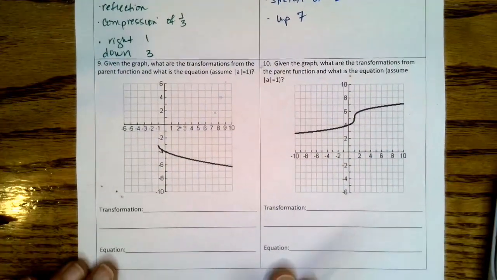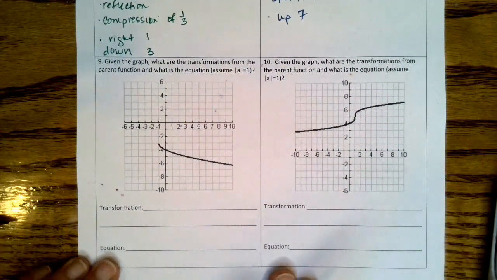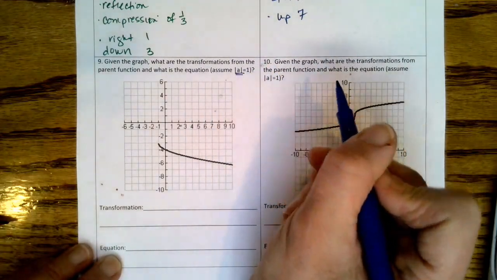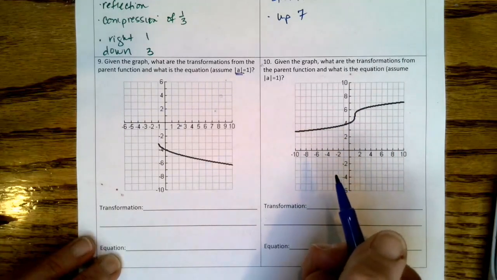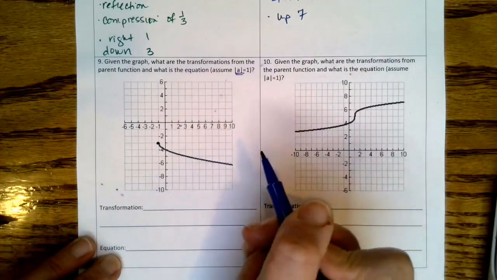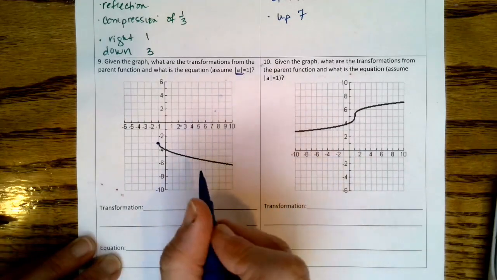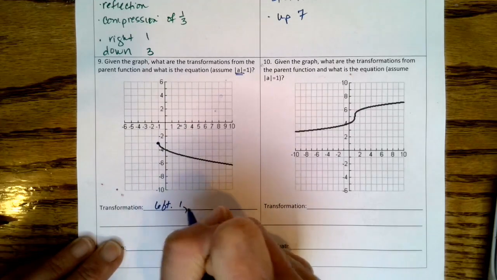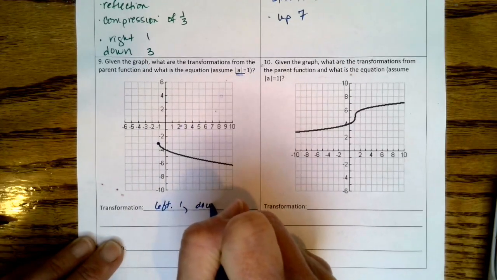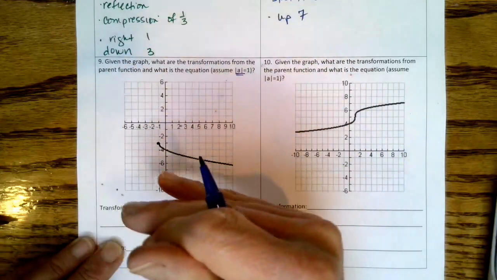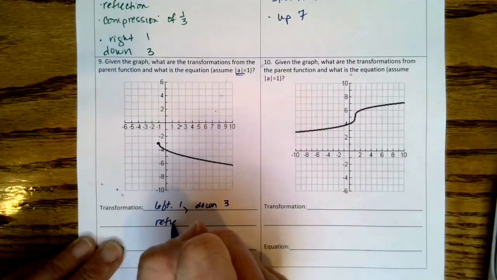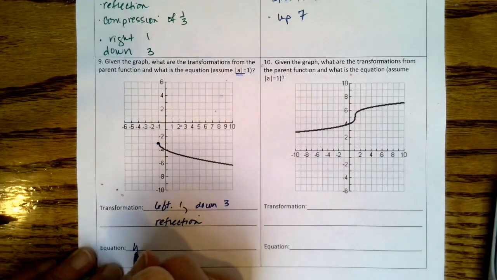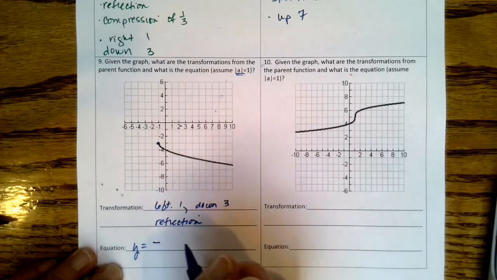Number 9, given the graph, what are the transformations from the parent function? And what is the equation? It's nice we get to assume a is equal to 1, so we don't have to do any test points or things like that. All right, so let's take a look at this start point. My start point looks like it is to the left 1. It looks like it is down 3. And look, it looks like it's a reflection over the x-axis.